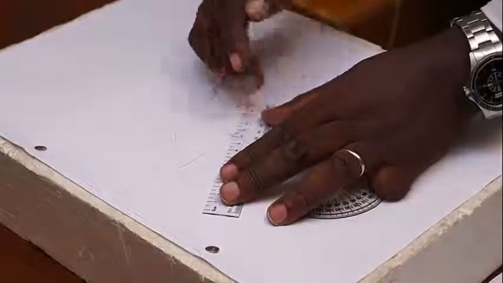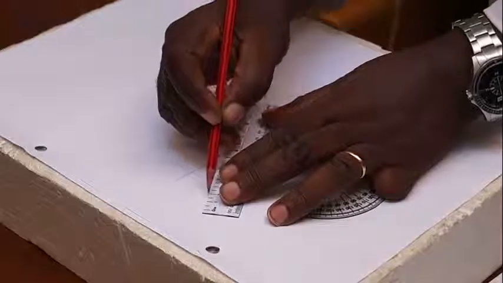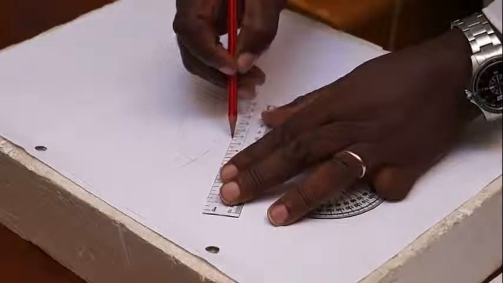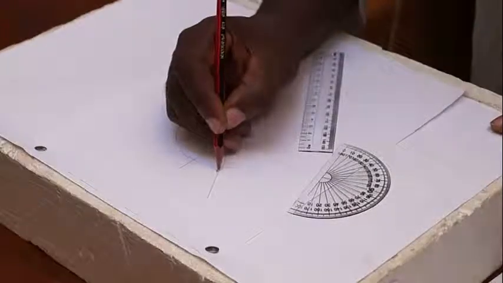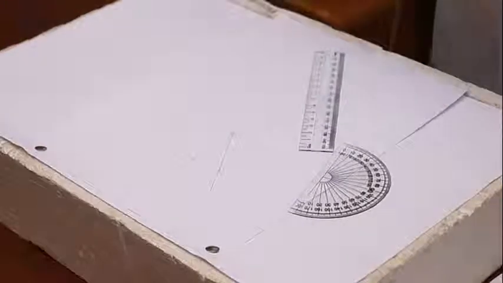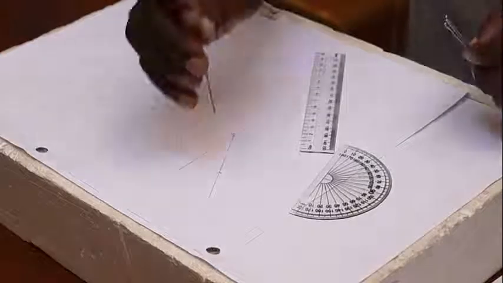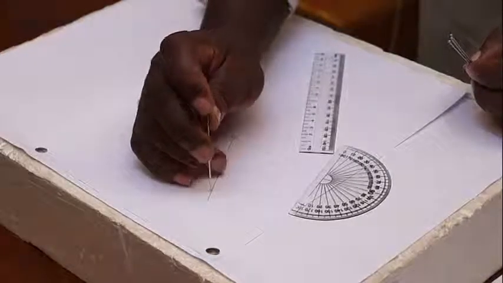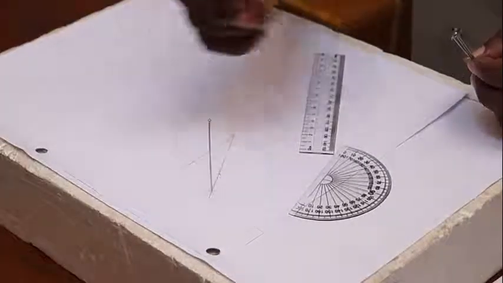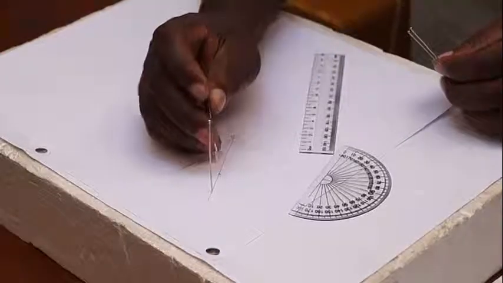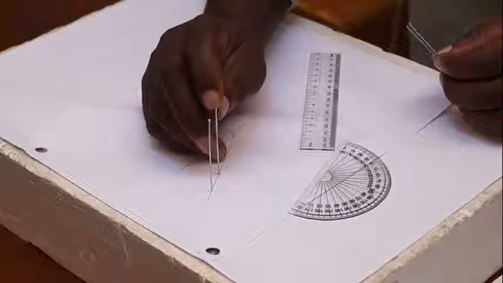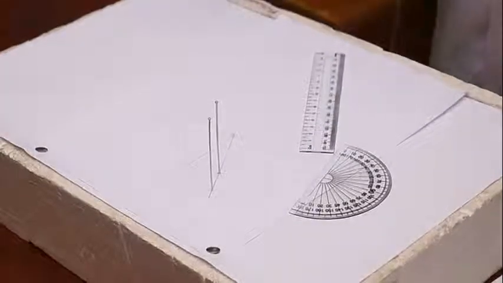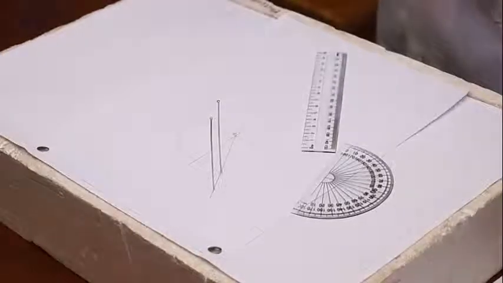This line will be called the line of incidence. Stick 2 pins on that line of incidence, and this will make an angle of 30 degrees.